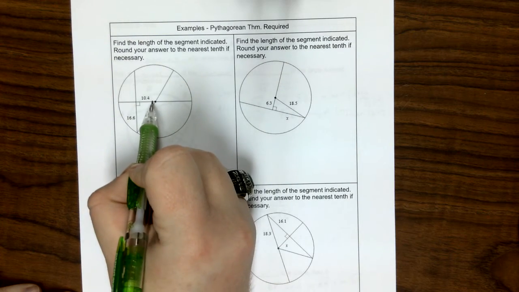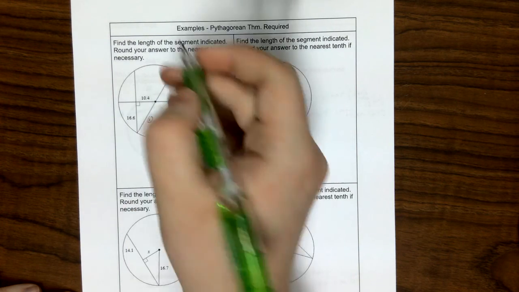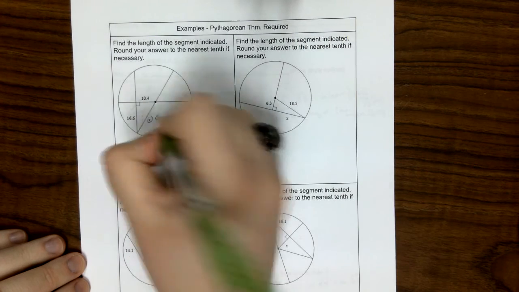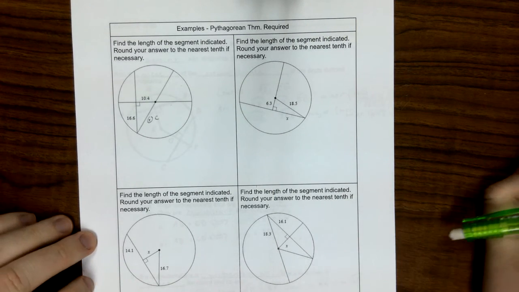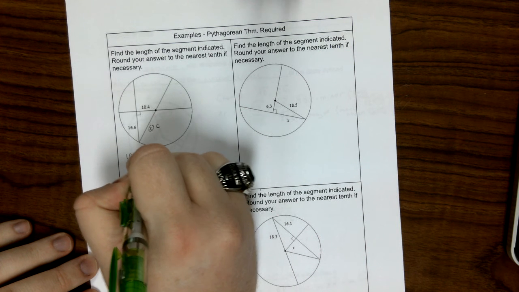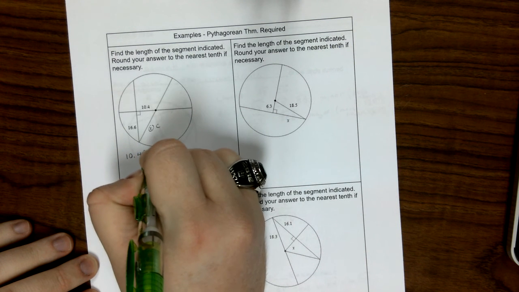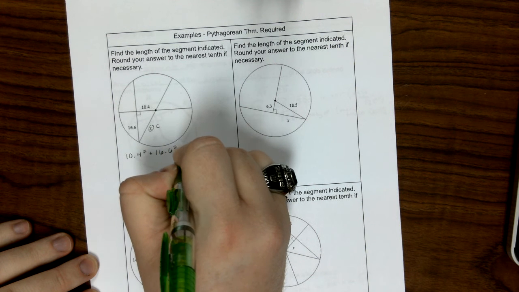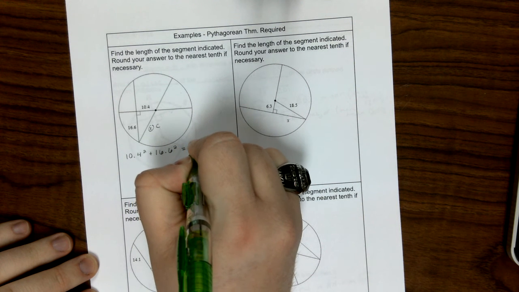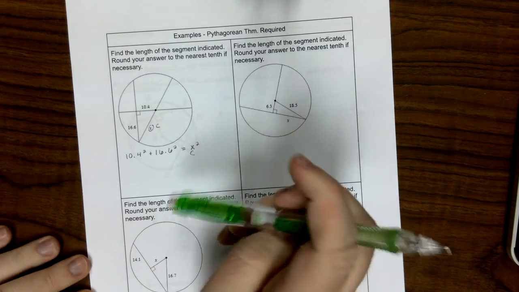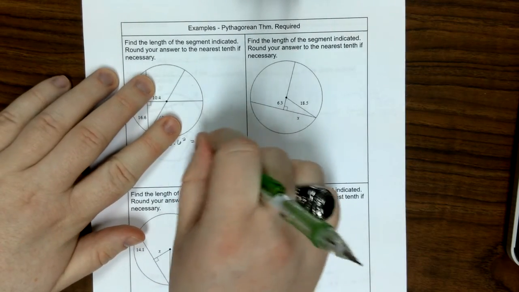Now I'm actually trying to find the actual radius. And notice that I have a right triangle here. I'm trying to find the hypotenuse, so I'm going to let this be the C. And we'll set up Pythagorean theorem. We'll say 10.4 squared plus 16.6 squared equals, I'm going to leave it as X, but if you want to write it as the C, you could put C instead. It really doesn't matter for me.